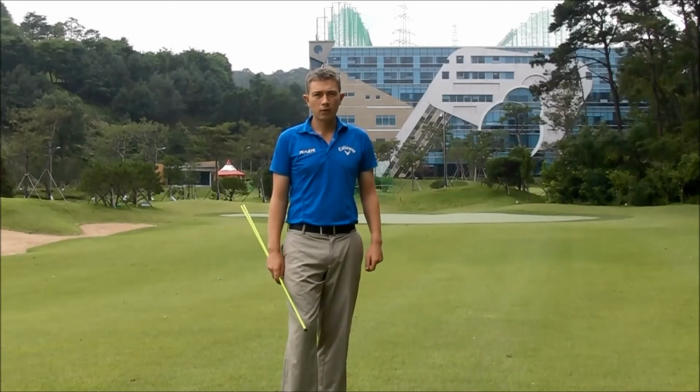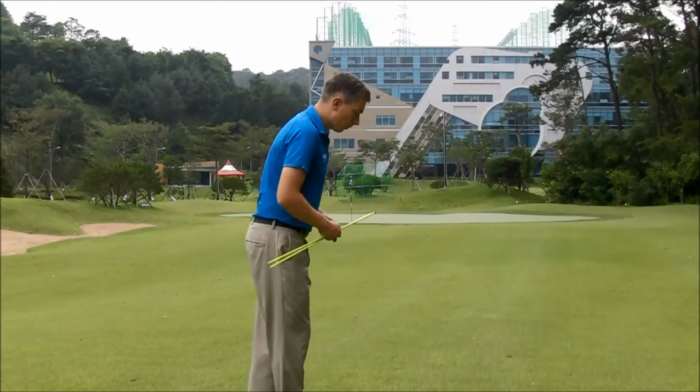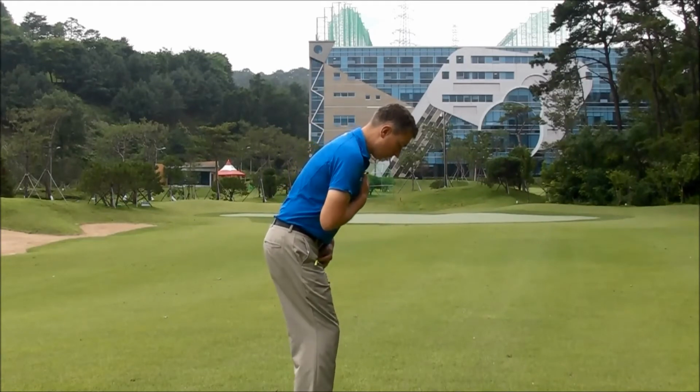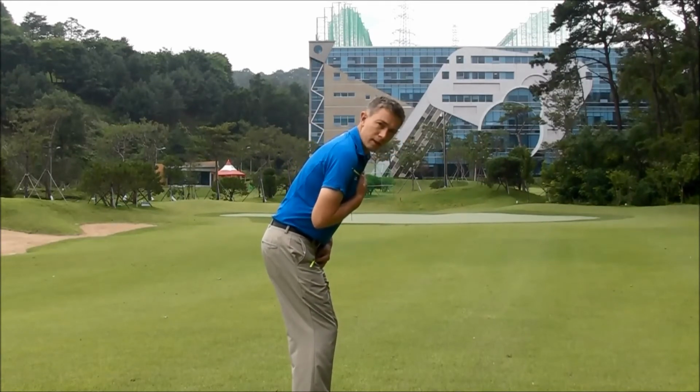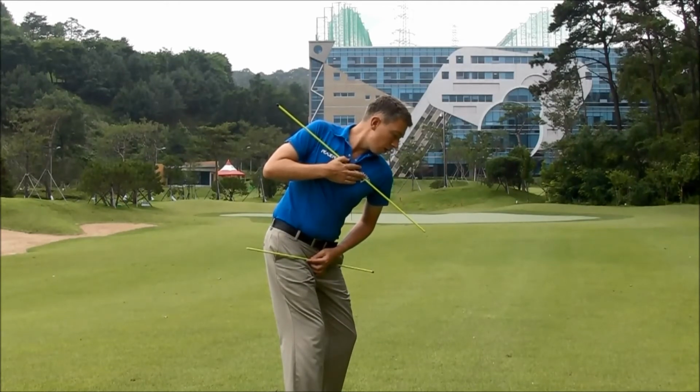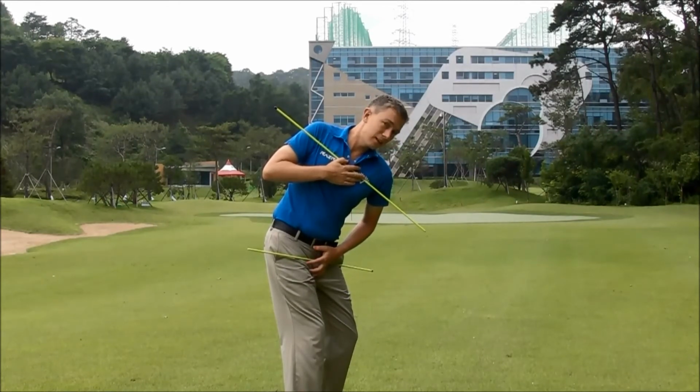Okay, step 3. I mentioned earlier on about getting my lower body alignment fairly square to the target, my upper body alignment just a little closed to encourage the path to be to the right. This is an important step for the golf swing itself. What we're going to try to achieve during the swing is that in the downswing, we maintain that difference.